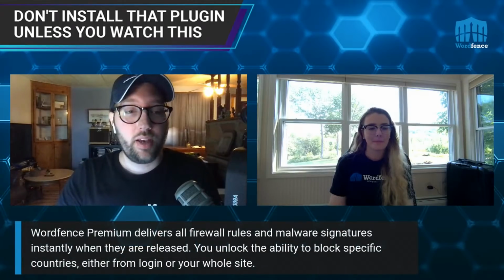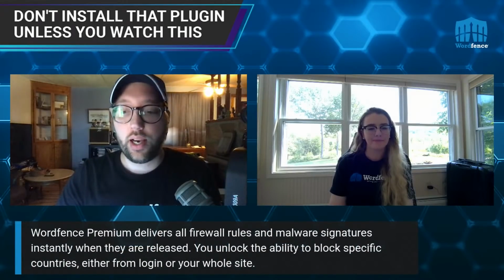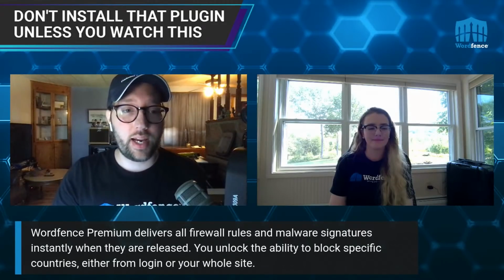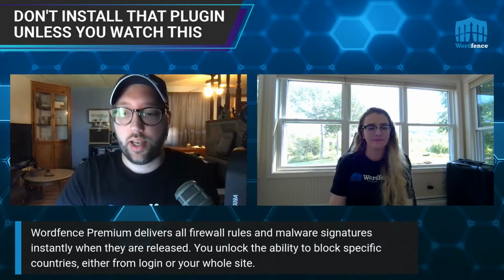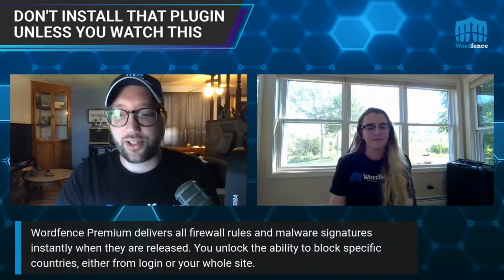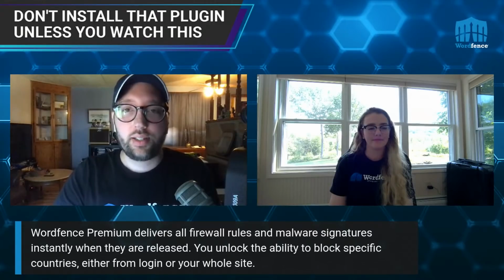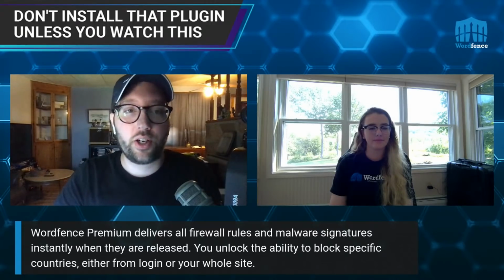Those firewall rules, for anybody who isn't sure, if you're a premium subscriber, a lot of the time you're getting those immediately whenever Chloe and Ram and the rest of the threat intel team find these issues. They get a new rollout, sometimes the same day or within a day or so of finding these issues, and that protects a lot of sites. So what Chloe's doing is keeping a lot of people safe here online.